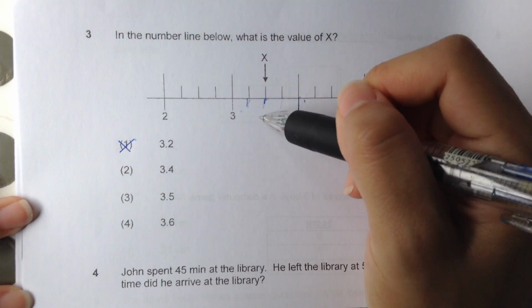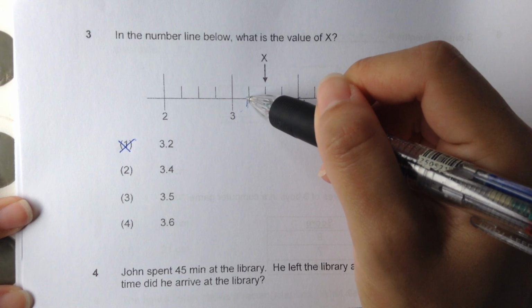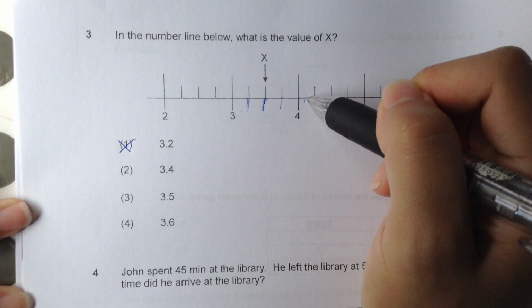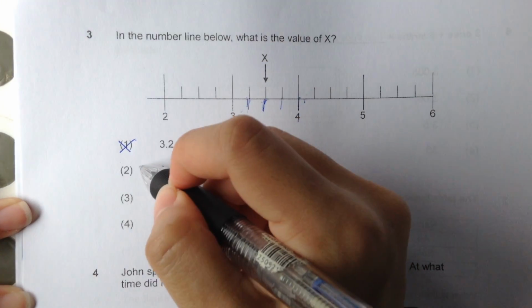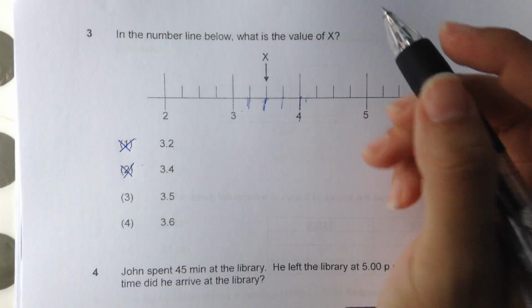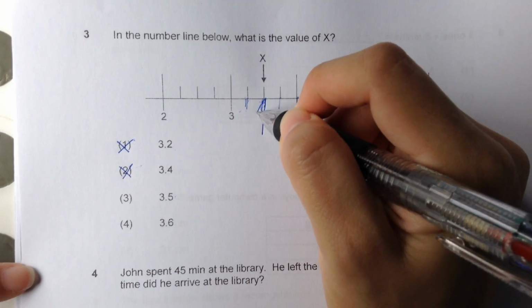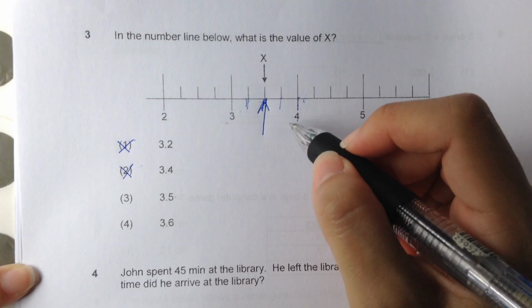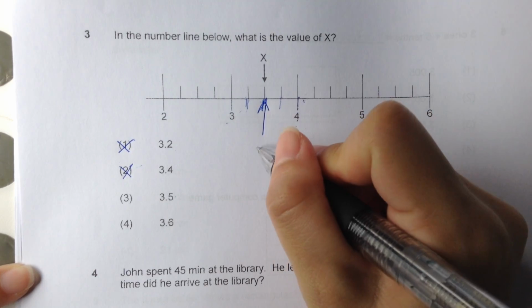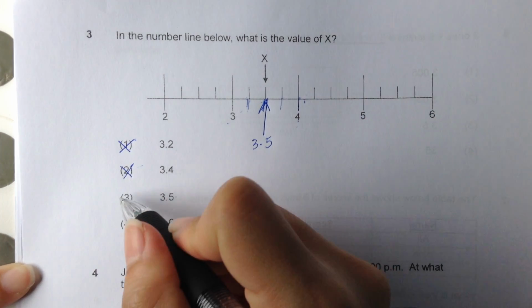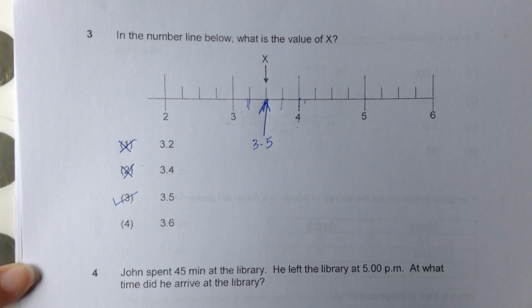If this is 3.4, so this must be 3.2. 3.2, 3.4, 3.6, 3.8. Is this 3.8? No. Okay. So is this 3.5? Is this in the middle of 3 and 4? Yes, the middle between 3 and 4 is 3.5. So answer is option 3.